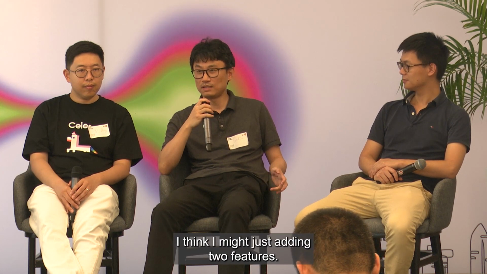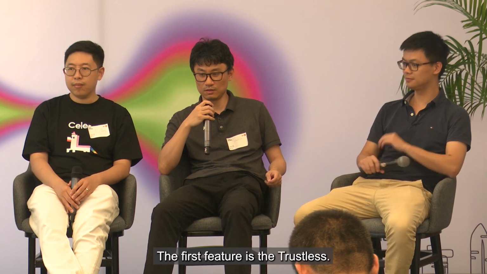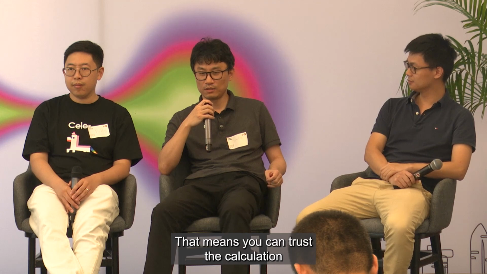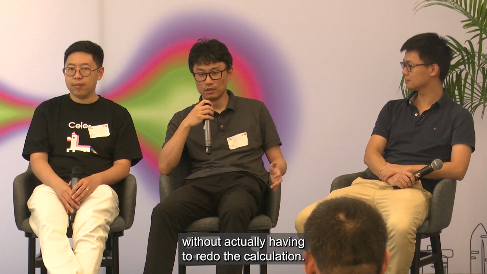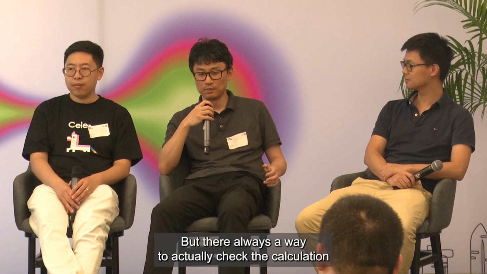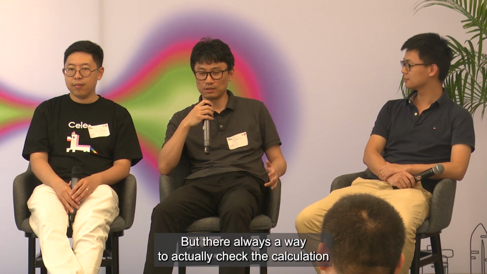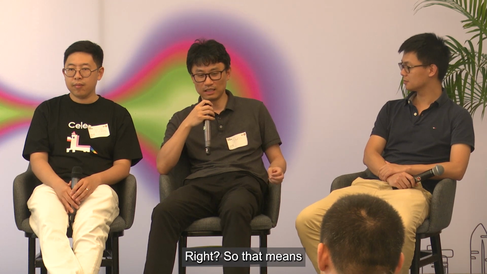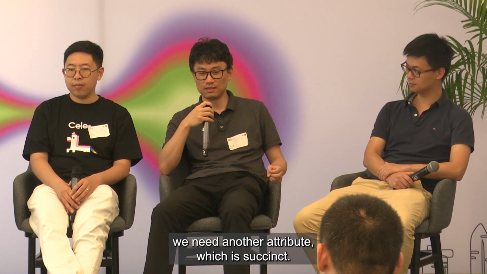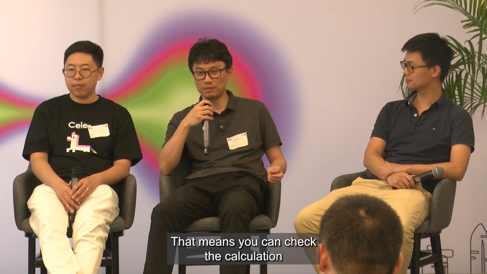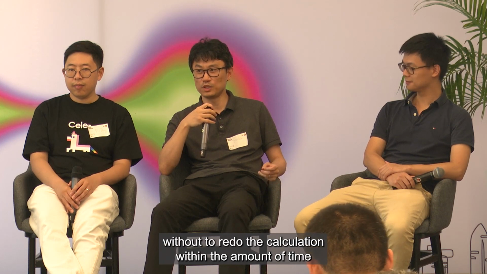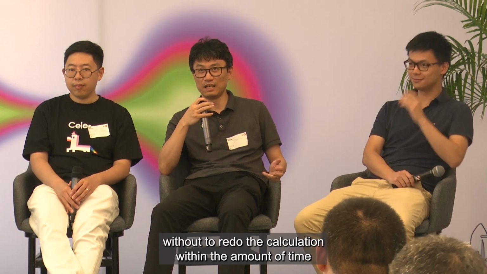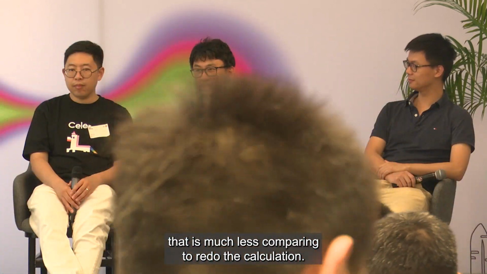For the ZK side, I think I might just add two features. The first feature is trustless. That means you can trust the calculation without actually redoing the calculation. But there's always a way to actually check the calculation by just recalculating it, right? So that means we also need another attribute, which is succinct. That means you can check the calculation without redoing it, within an amount of time that is much less compared to redoing the calculation.